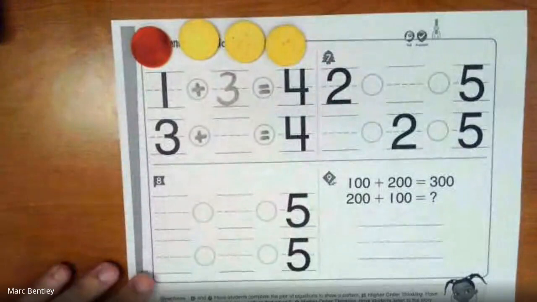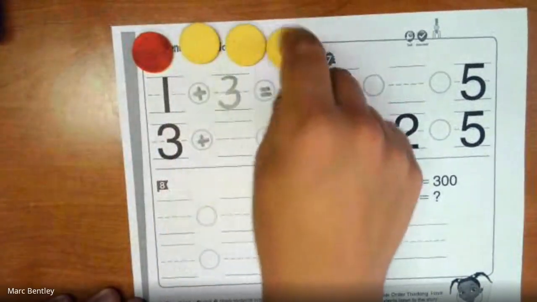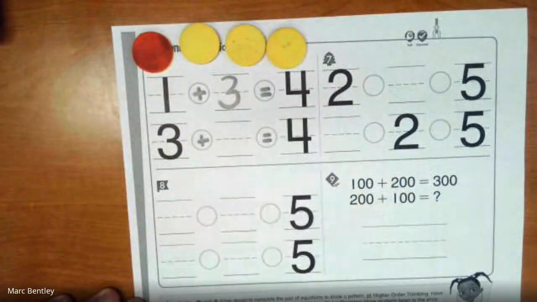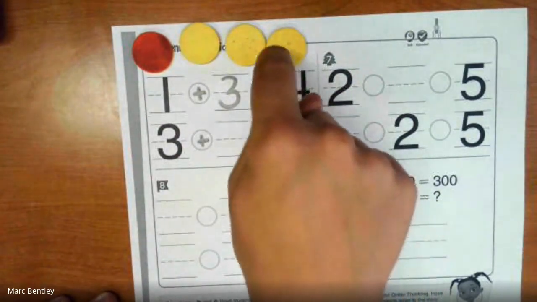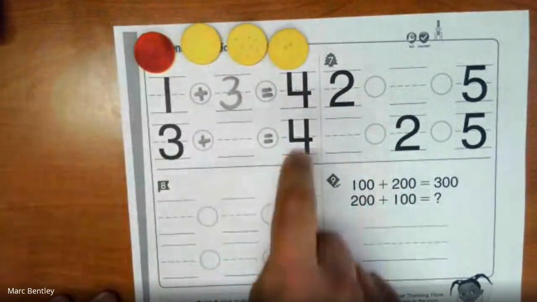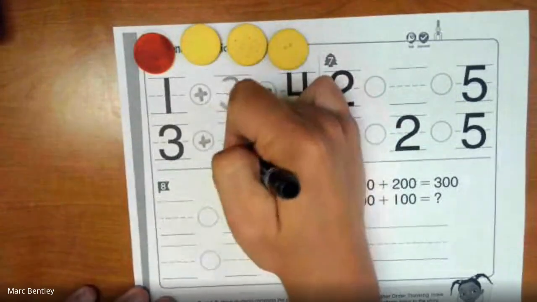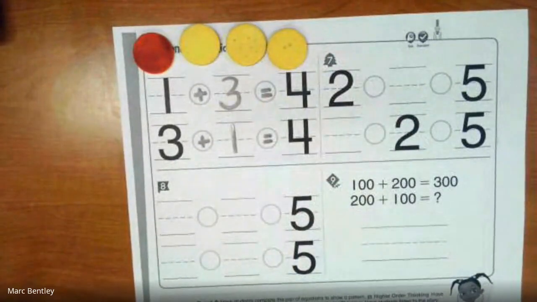You can see my 1 plus my 3 gives me the answer of 4. But in exactly the same way, if I switch it up, my 3 yellows plus 1 red also gives me 4. So 3 plus 1 equals 4.